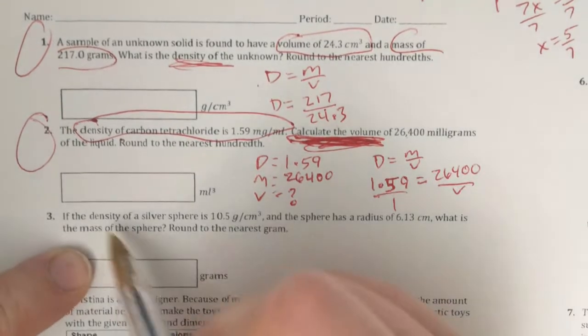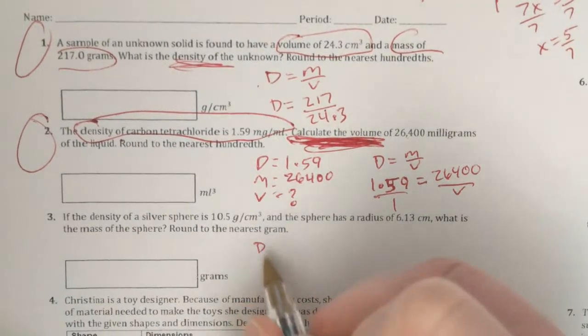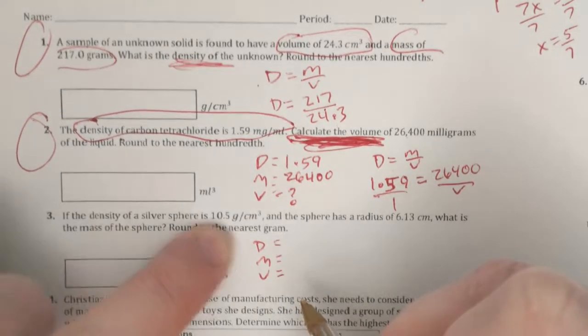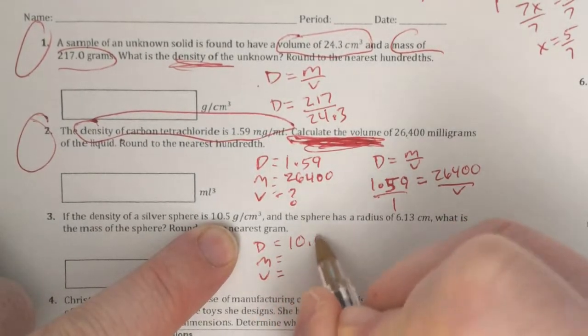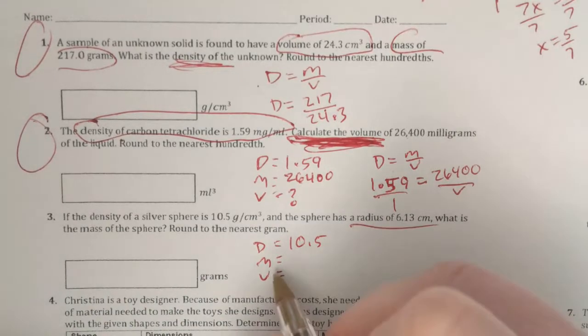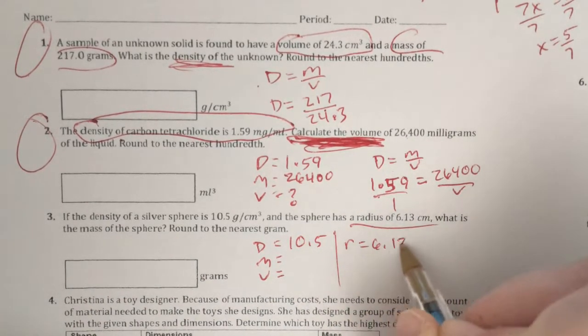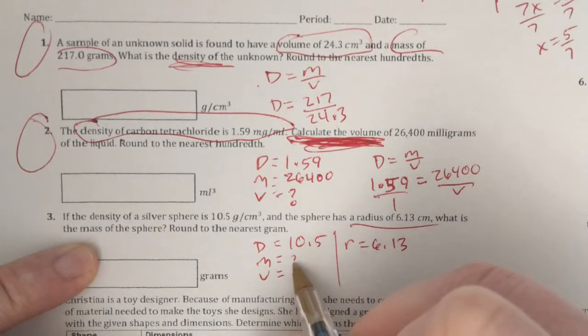Okay, number 3, the density. So always write D, M, V first. That would be really helpful. Plug in what you know. The density is this. Awesome. So 10.5. The sphere, the radius. Okay, that's some extra information, right? They gave us radius is 6.13. What is the mass? So I'm looking for this.